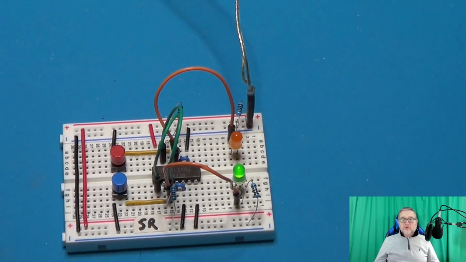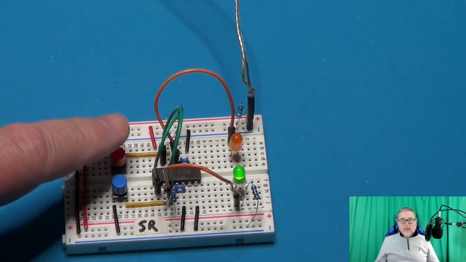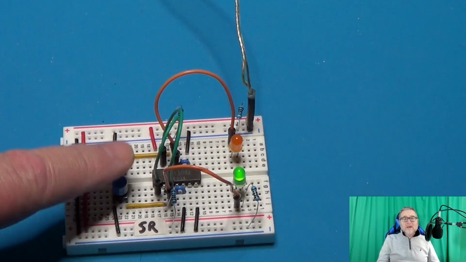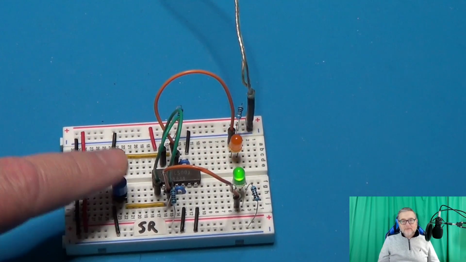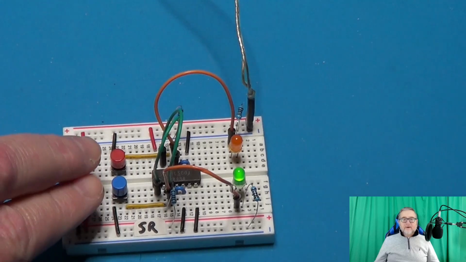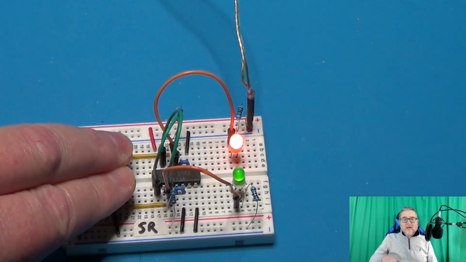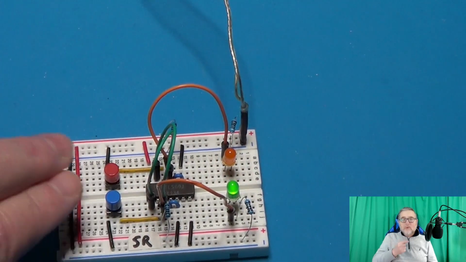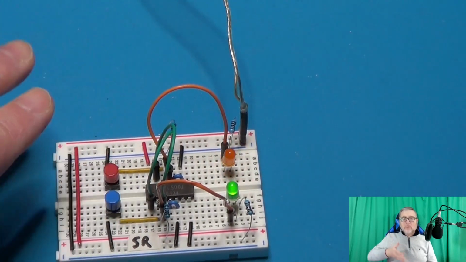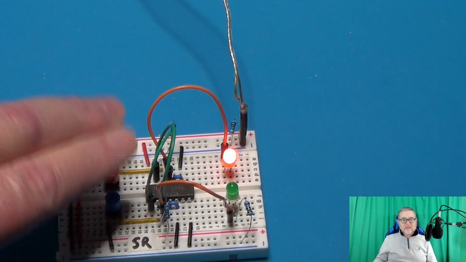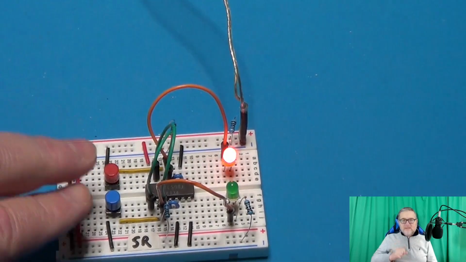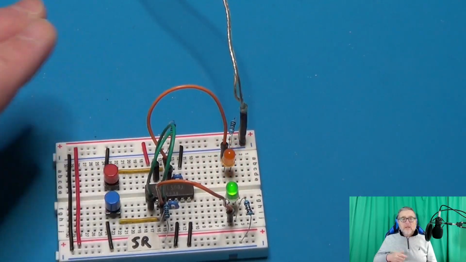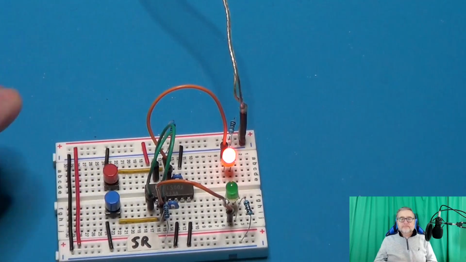And we can change the flip-flop state back and forth by pushing alternately the 2 buttons, the S button and the R button. Now, if I push both buttons at the same time, we will get a 1 at both outputs. But then, when I release them, the outputs will go randomly to one of the 2 stable states. And that's why a 0-0 input configuration is not considered stable.